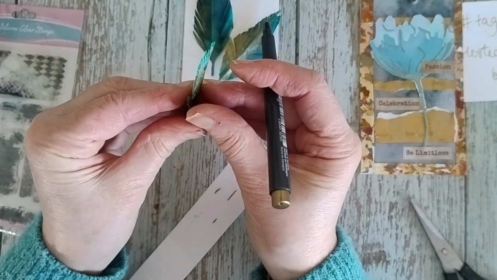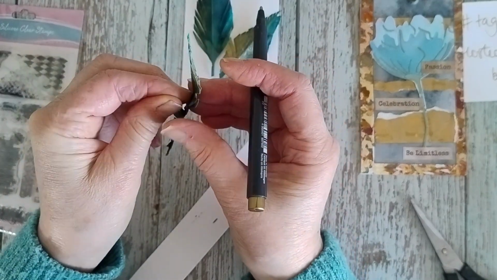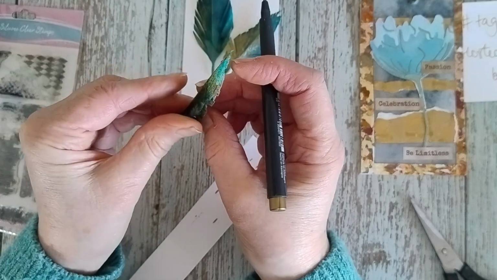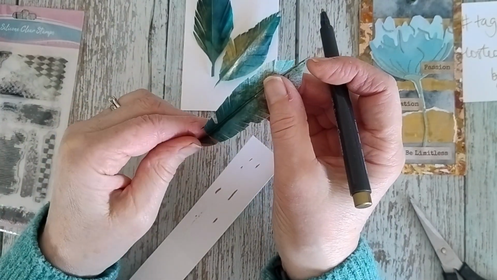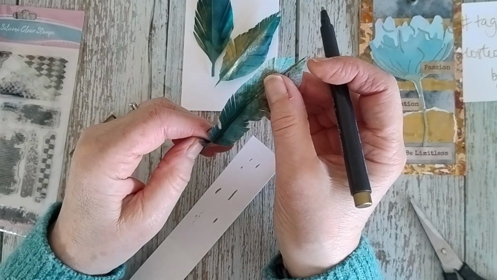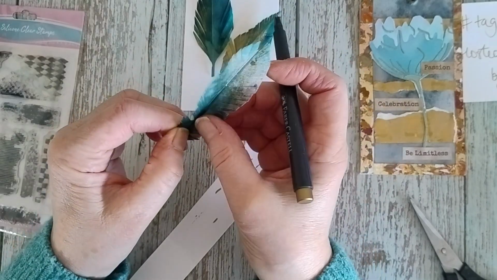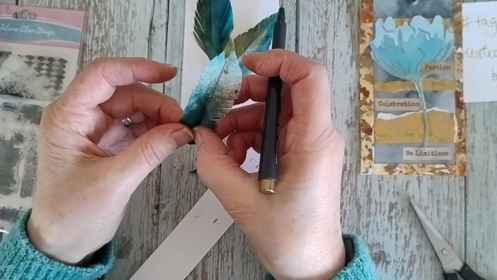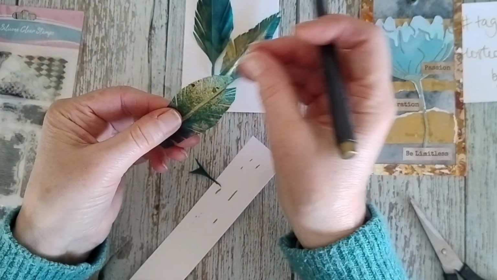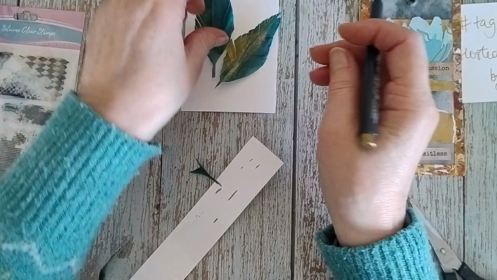Let me see what that's looking like. Maybe it's a disaster, you never know. So let's see, it'll be fine. Oh, bits kind of, oh, it wasn't really the plan, but never mind. So yeah, it looks okay, I think.